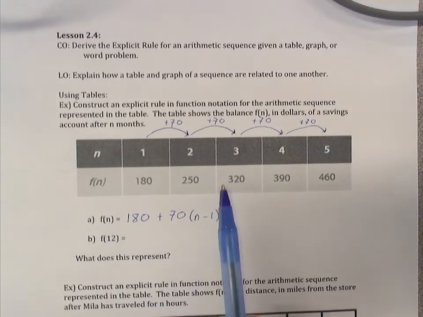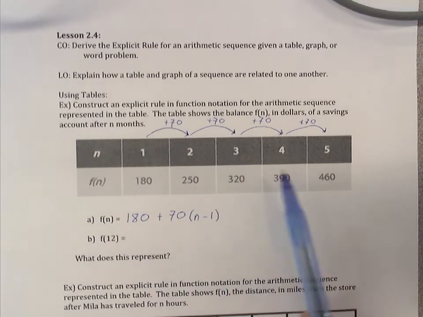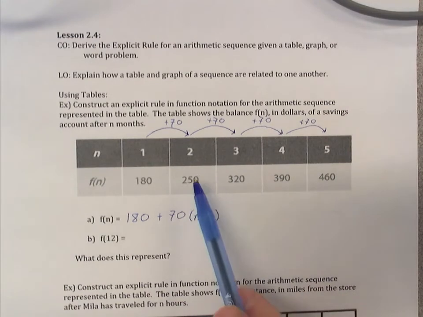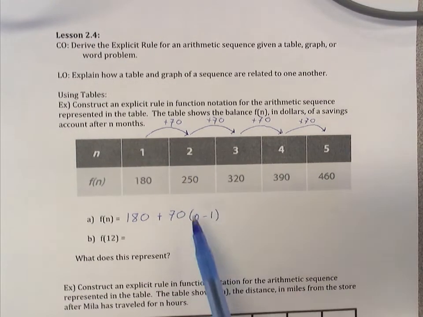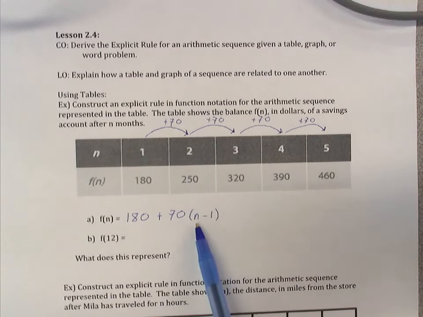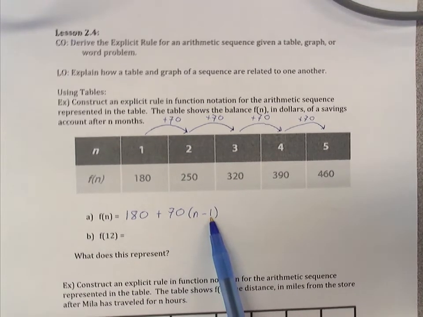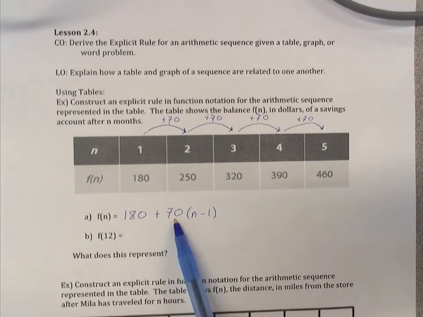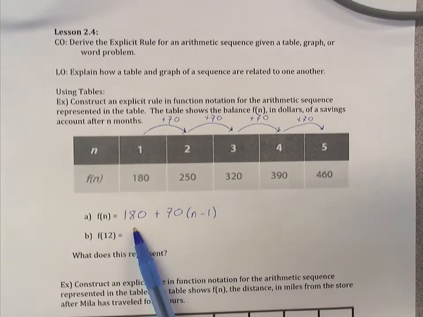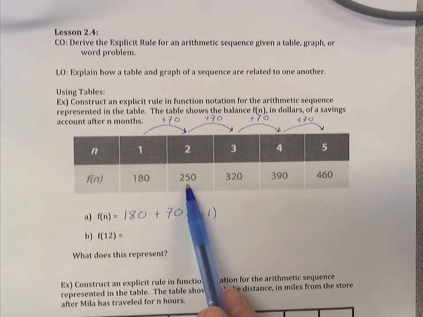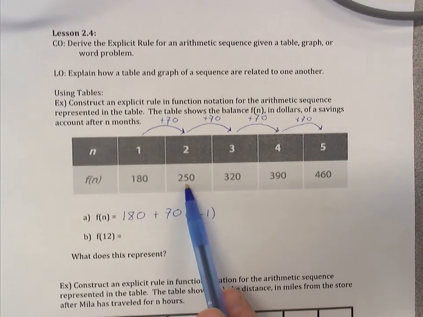But now if I were to put in the second month, well, n is equal to 2 now. So if I put 2 in, 2 minus 1 is 1. So then 1 times 70 is just going to be 70. And 70 plus 180 is going to be $250. So that tells me how much money I have after that second month.